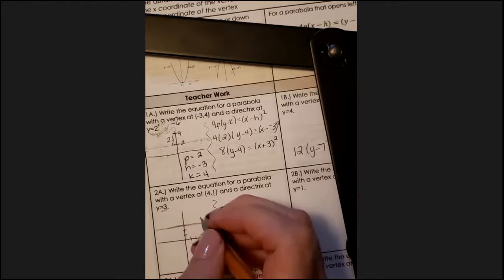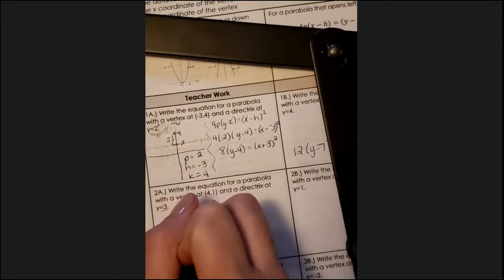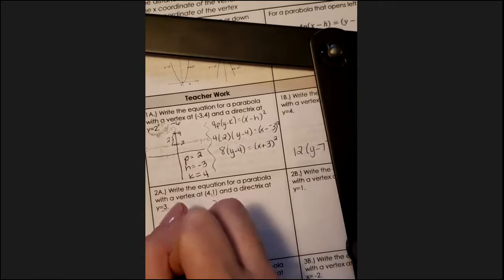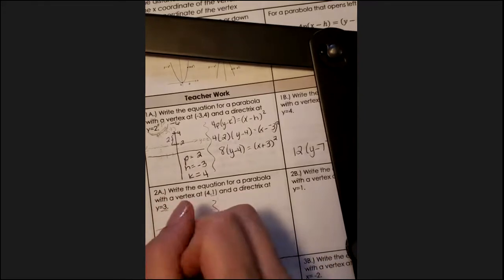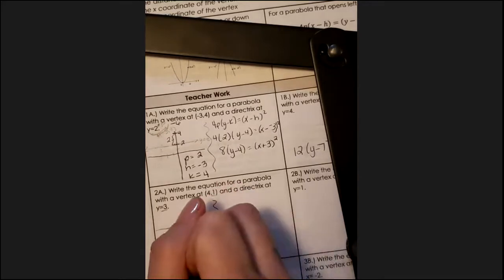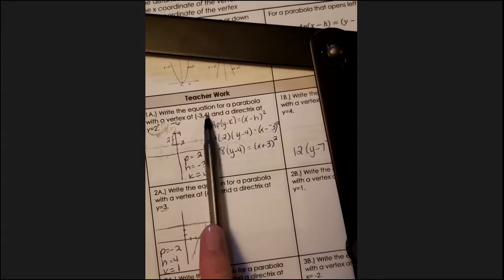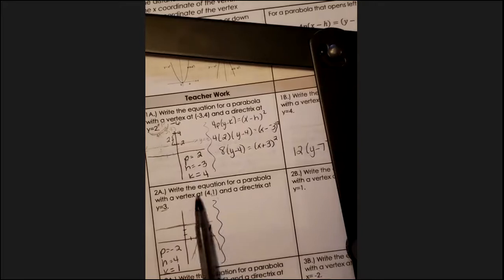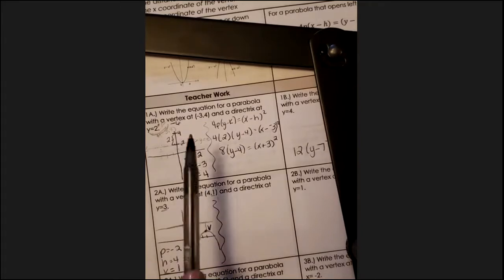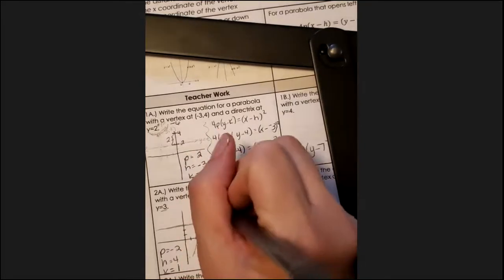So that means that P equals -2. My H, of course, is the x-coordinate of my vertex, and K is the y-coordinate. Now this is also a vertical parabola, meaning its axis of symmetry is a vertical line. So I'm going to use the same formula for P, y minus k, etc.